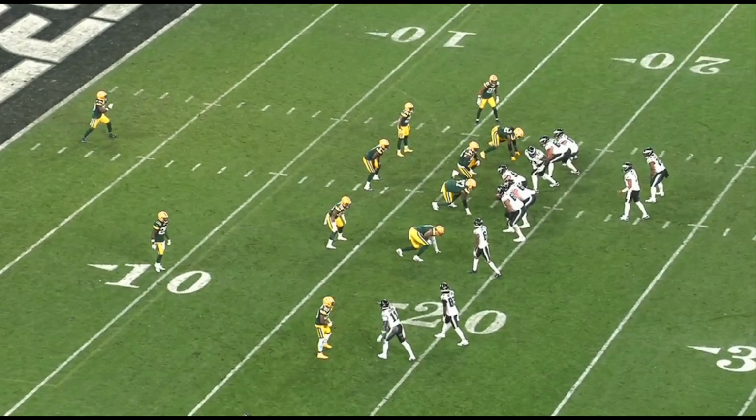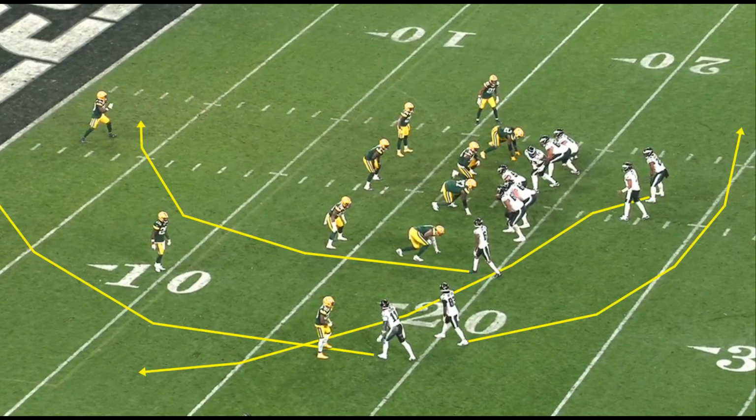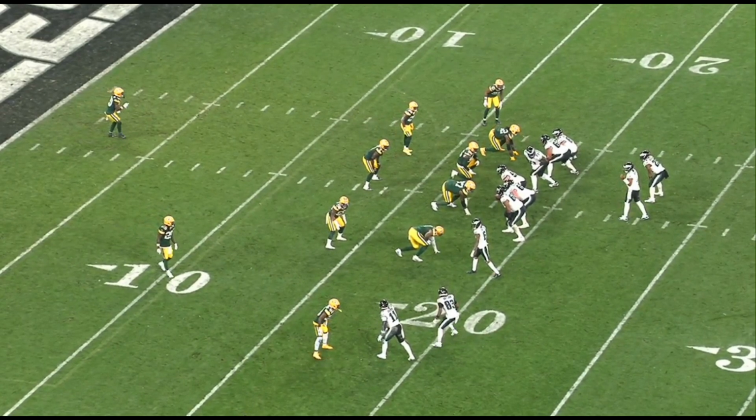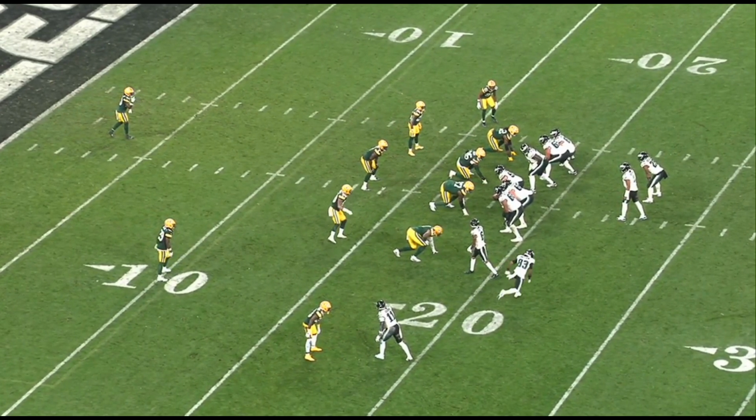Saquon Barkley's receiving touchdown against the Green Bay Packers was a beautifully designed play. The Eagles have three receivers on the narrow side of the field with an inline tight end on the wide side. It's important to note at this stage that Barkley is on the right side of Jalen Hurts in the backfield. Before the snap, the slot receiver goes in motion to impact the alignment of the defense.